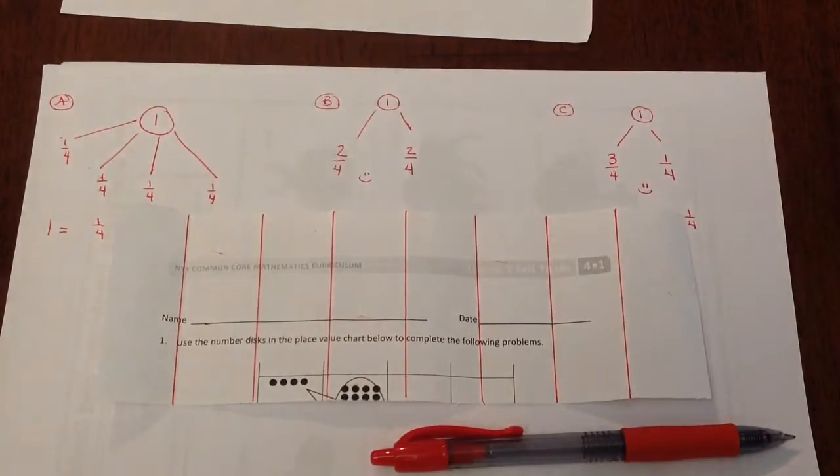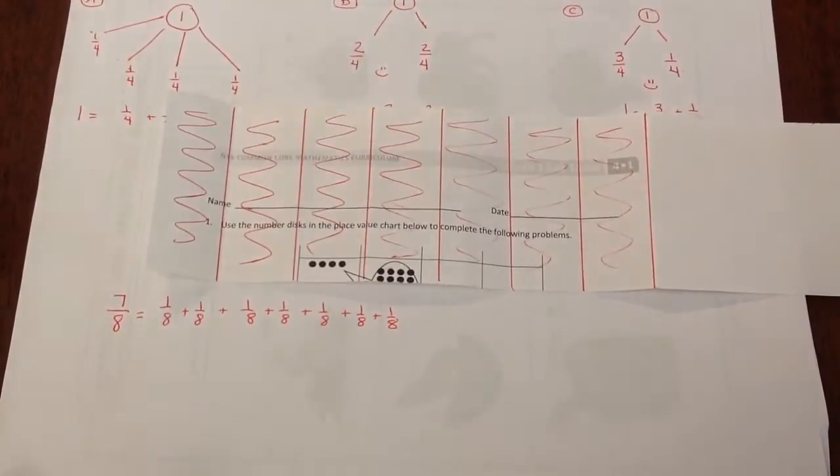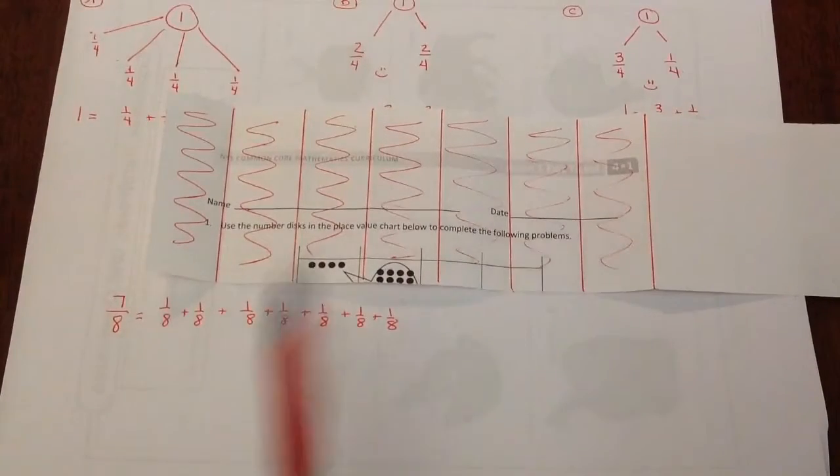Please go ahead and shade in 7 of your 8 parts, and then write down a number sentence that shows how you decomposed your number strip. Shading 7 of the 8 parts, and I want a number sentence decomposing. Pause. This is what you should have. 7 pieces shaded, 1 not, and here's a possible number sentence.